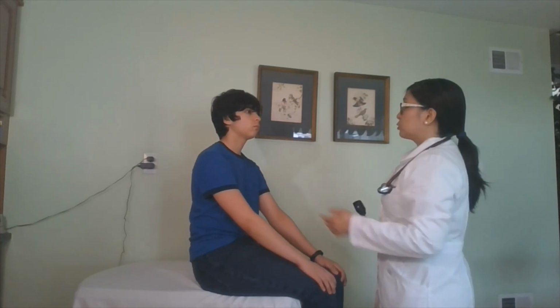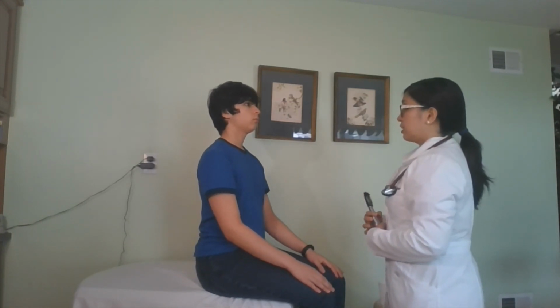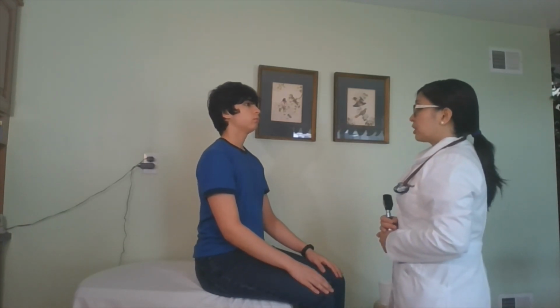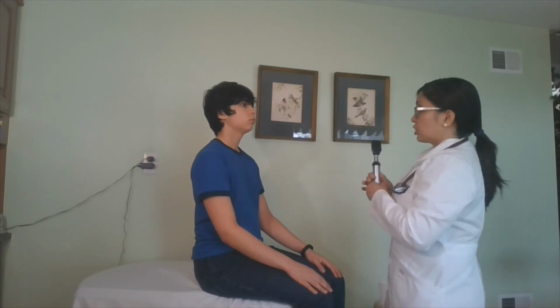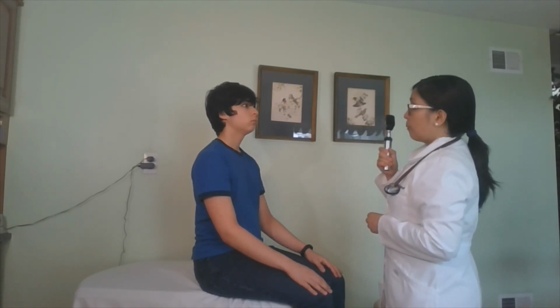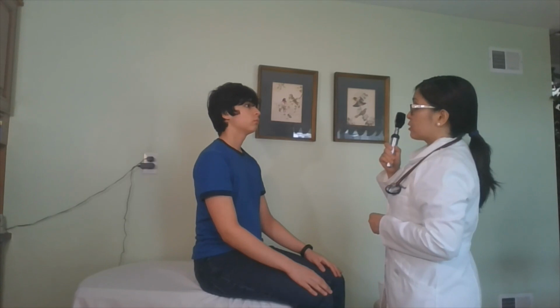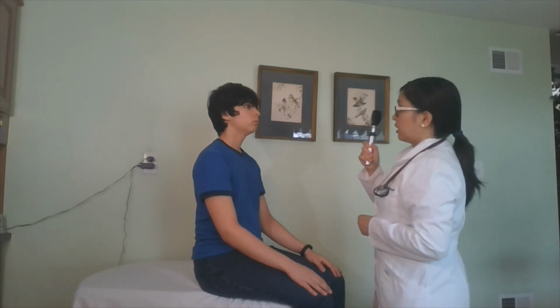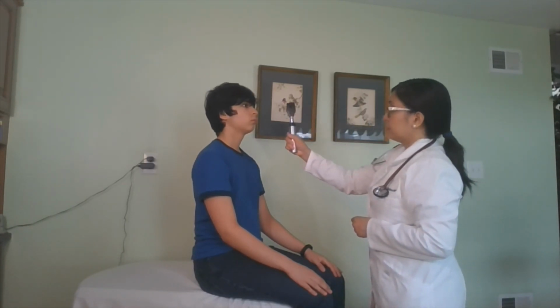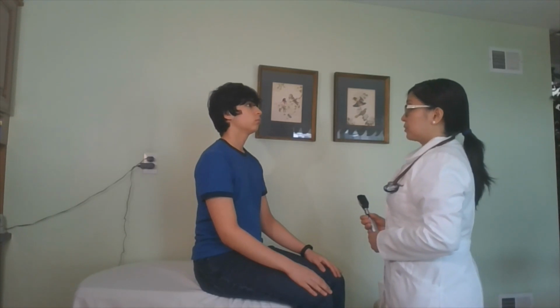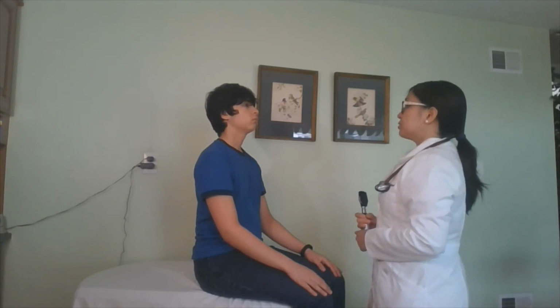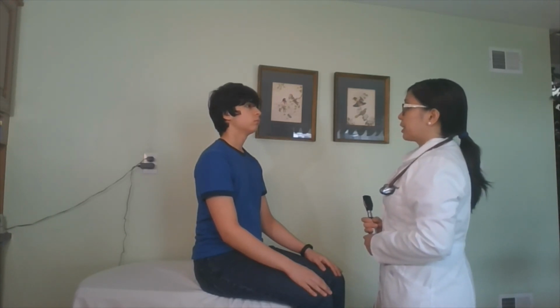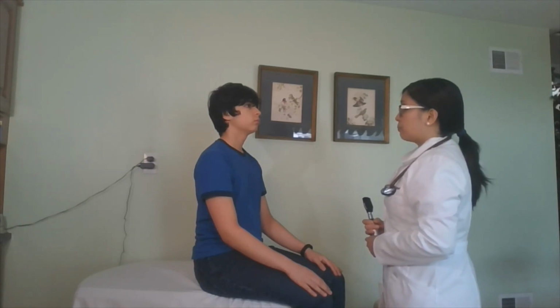And I'm going to do the same on the other side. I'm going to test for accommodation. So if you can just follow this ophthalmoscope, I'm going to bring this closer to your field of gaze. And the eyeballs converge. So your pupils are equal, they're round, reactive to light, and they accommodate.